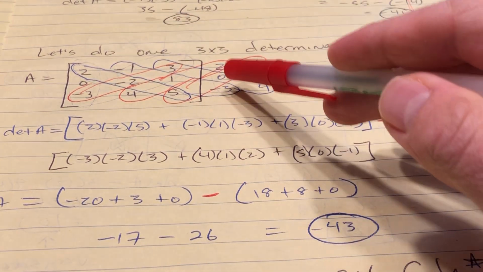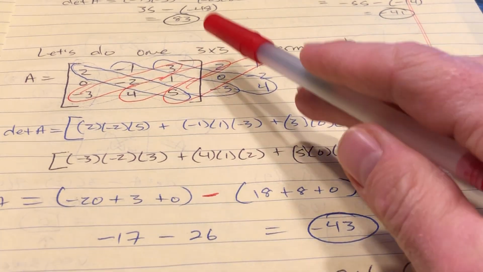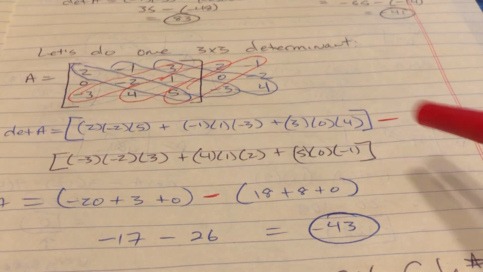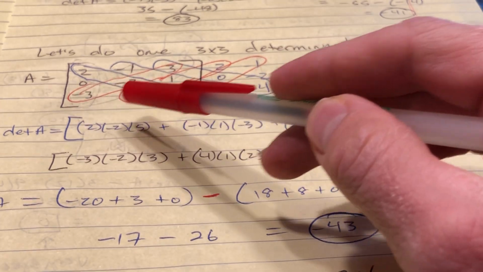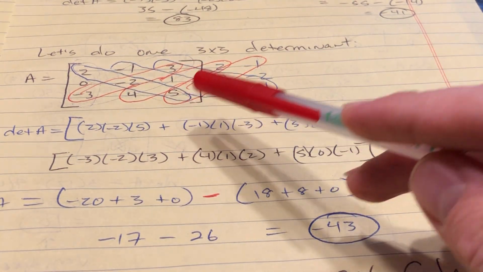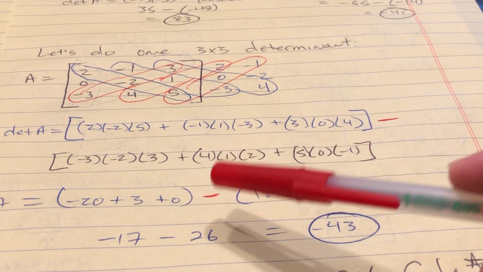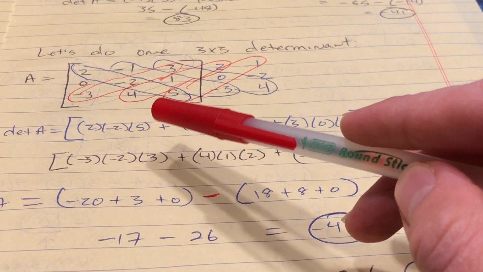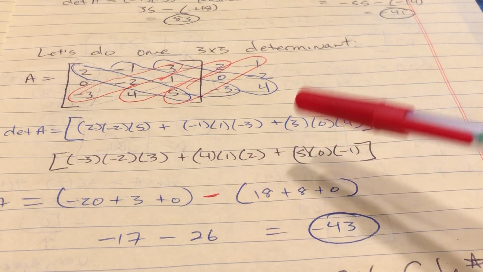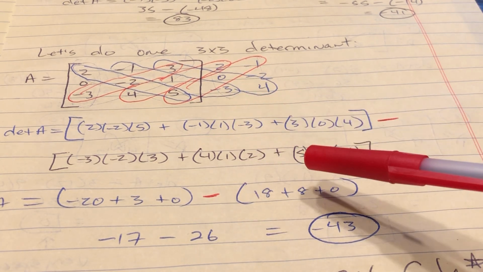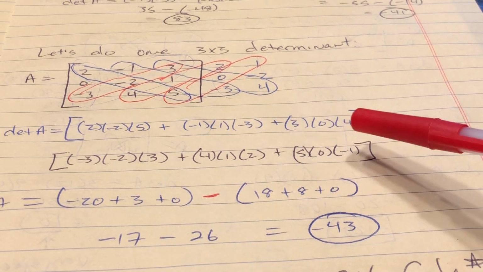All right, so top left, bottom right 3 times, minus top right, bottom left 3 times. Okay, so then I multiply. 2 times negative 2 times 5 is negative 20. Negative 1 times negative 3 is 3. 3 times 0 times 4 is 0. Minus negative 3 times 2 times 3 is 18. 4 times 1 times 2 is 8. 5 times 0 times negative 1 is 0.